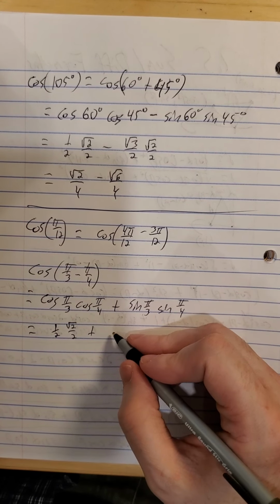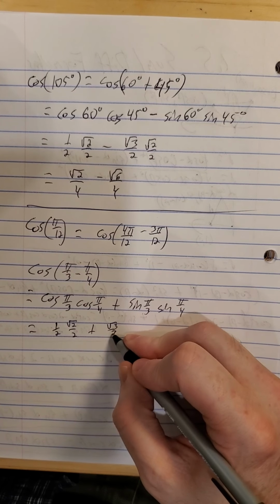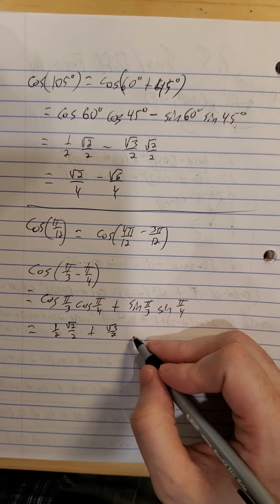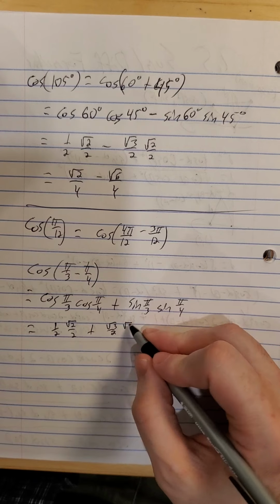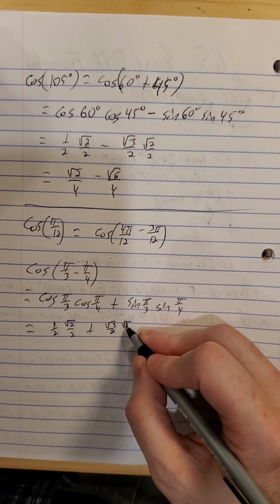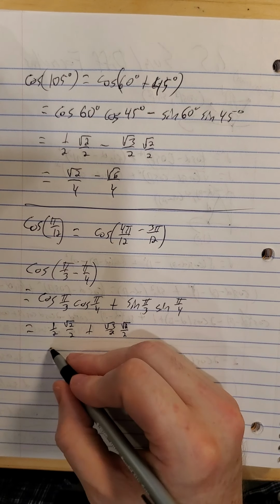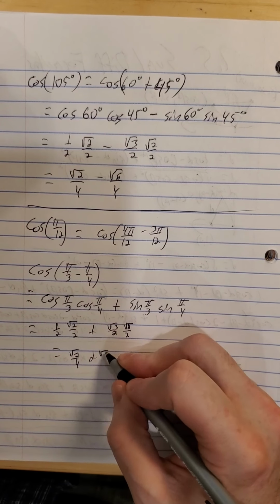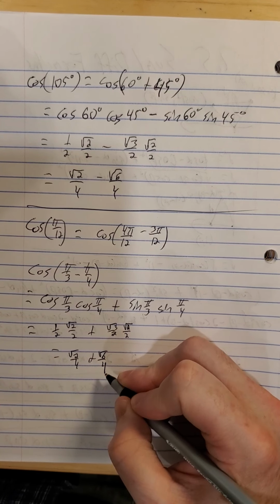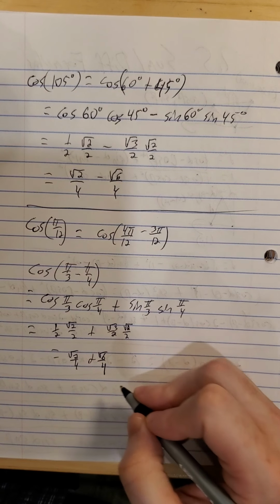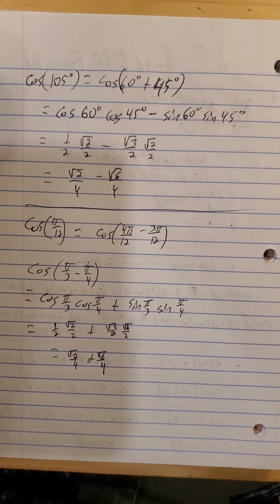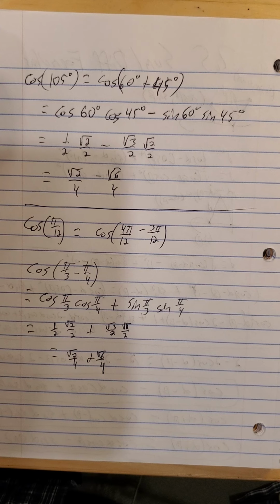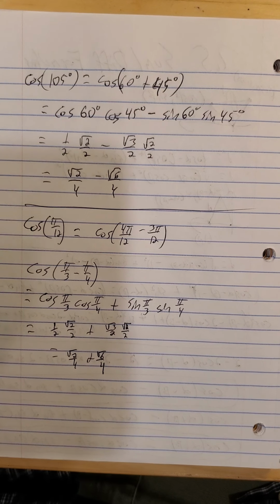Sine of pi over 3, though, that is root 3 over 2. And sine of pi over 4, root 2 over 2. So we have root 2 over 4 plus root 6 over 4. So the same absolute values appear, just a different sign in between them.